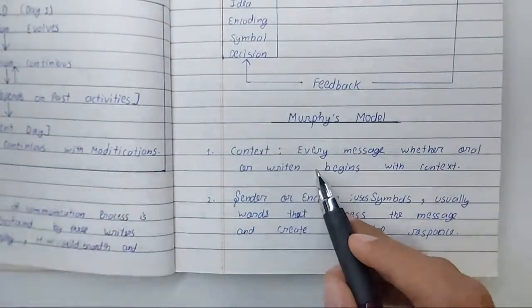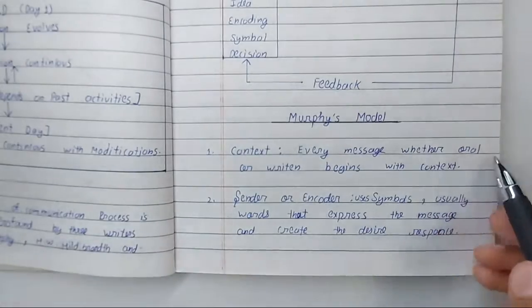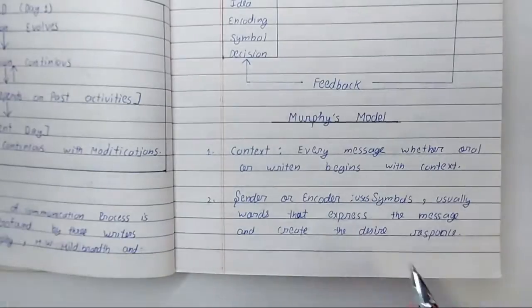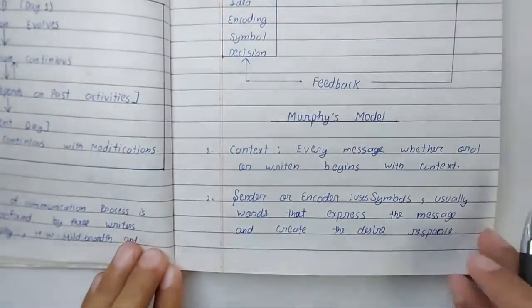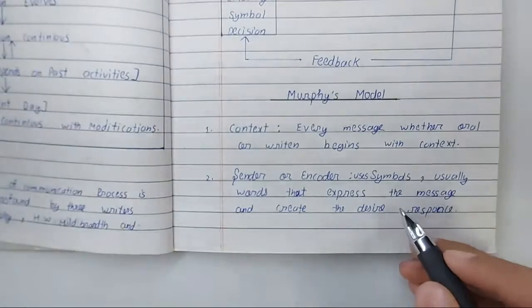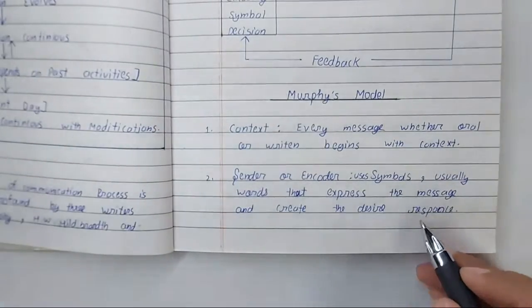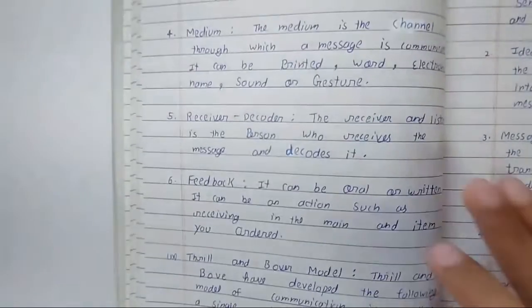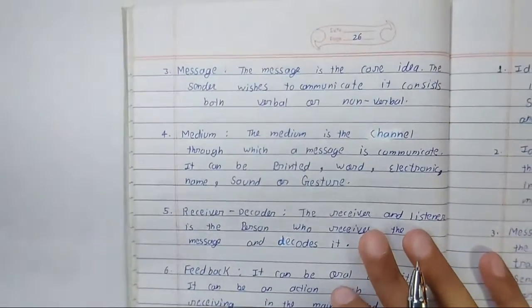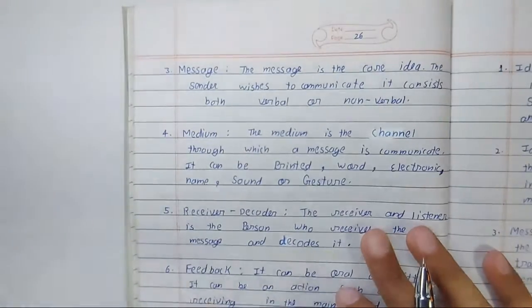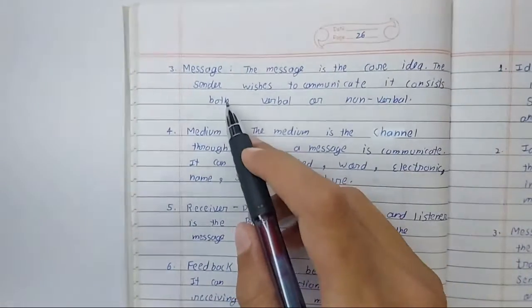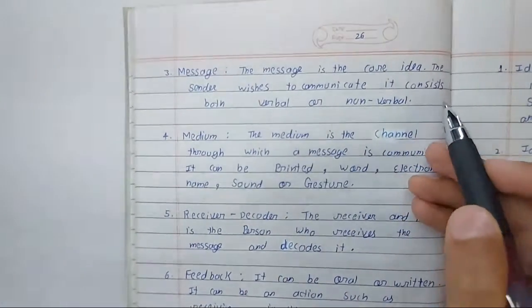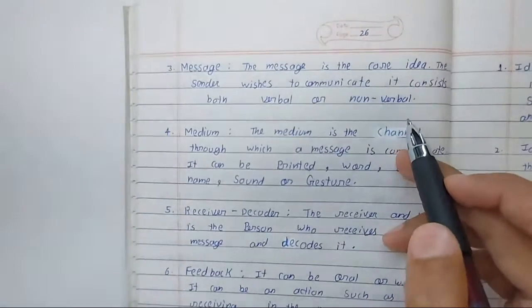First one, context. Every message, whether oral or written, begins with context. Second, sender or encoder. Use symbols, usually words, that express the message and create a desired response. Third one, message. The message is the core idea the sender wishes to communicate. It consists of both verbal and non-verbal.